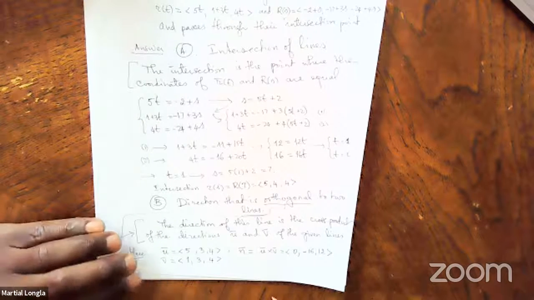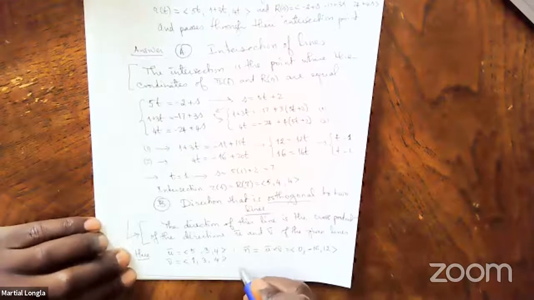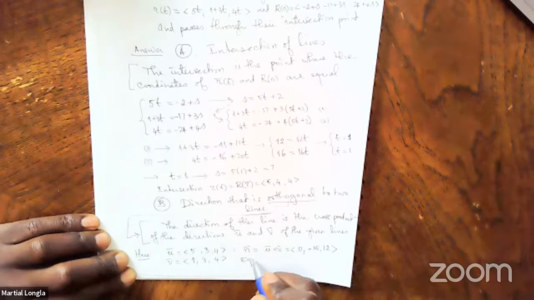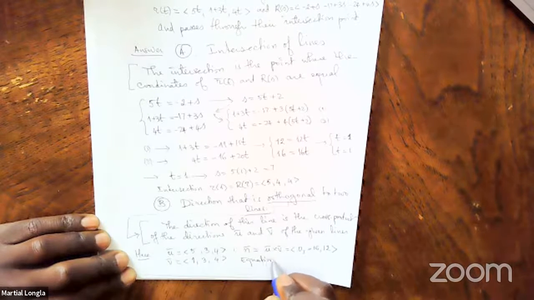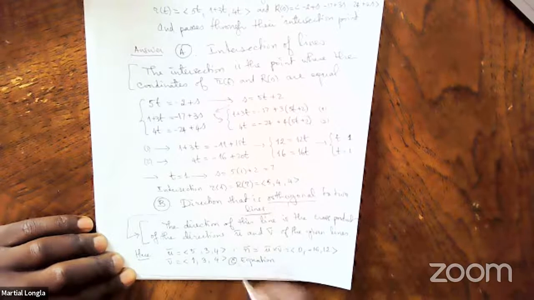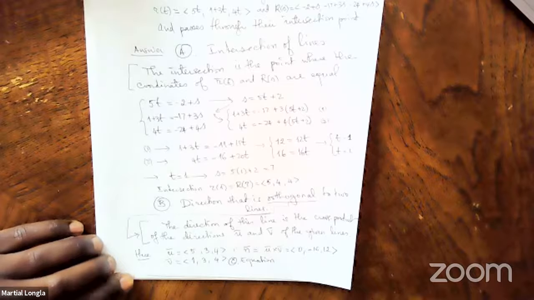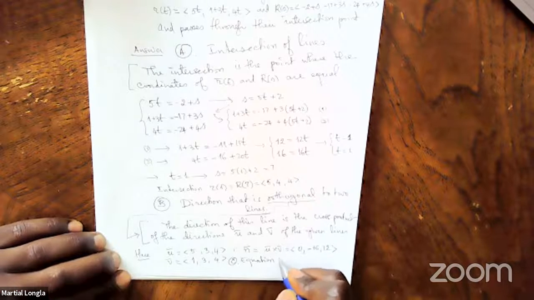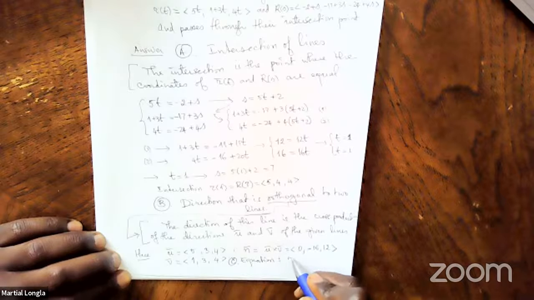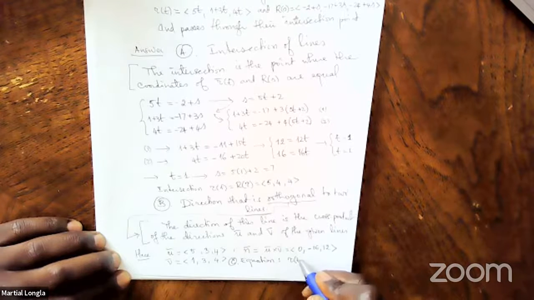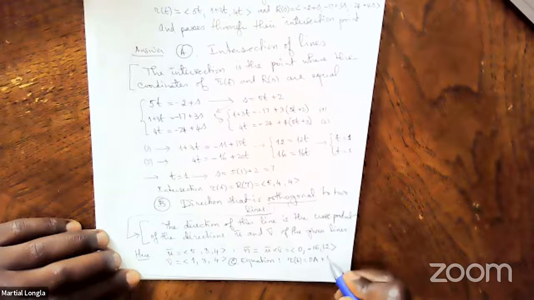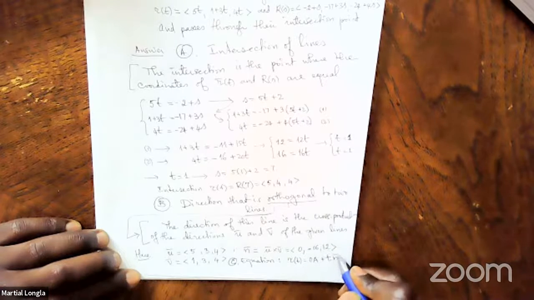And so now you want to have the equation which is in part C of the problem. The equation should be R of t equals OA plus t times the vector that we just found.